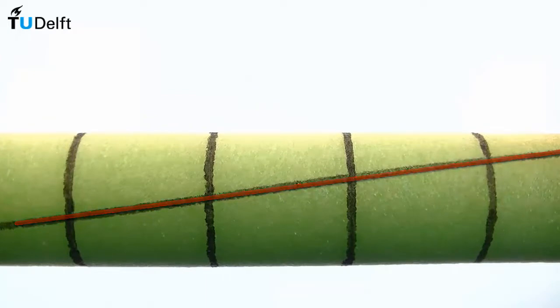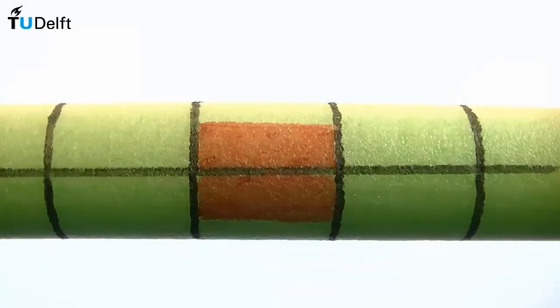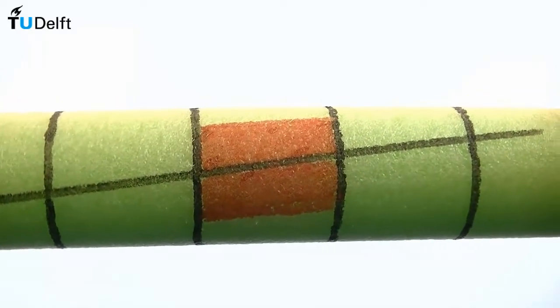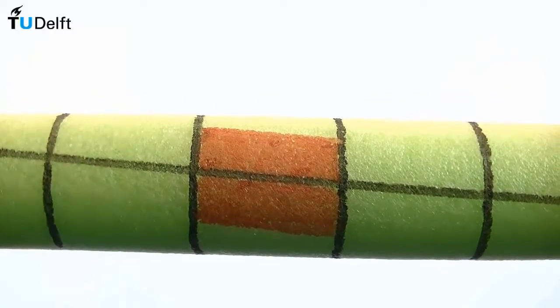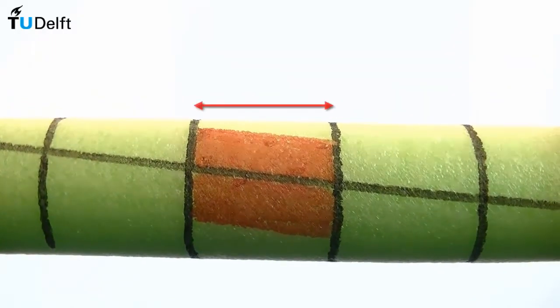By adding 2 more lines to the surface of the tube, a rectangular element can be defined. Repeating the alternating moment, the nature of this deformation becomes more apparent. As the lengths at the side of the element do not change, it can be concluded that the element does not experience any normal strains. However, the element does rotate through an angle, just as a square element subjected to pure shear would.